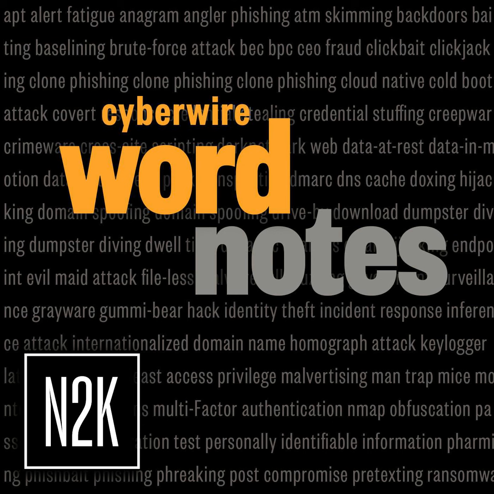In the original paper, the Lockheed Martin research team labeled the milestones as recon, weaponization, delivery, exploitation, installation, command and control, and actions on the objectives. Within the actions on the objectives milestone, the authors describe lateral movement.